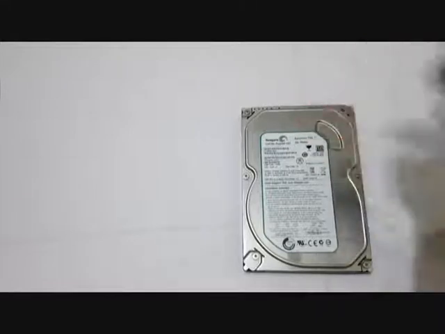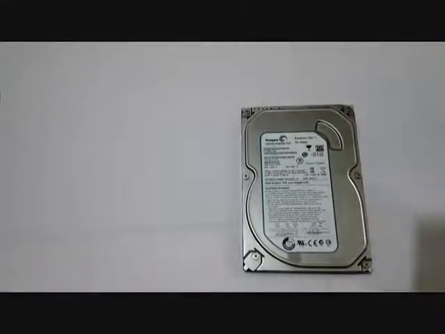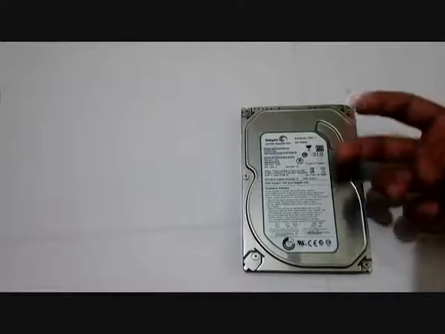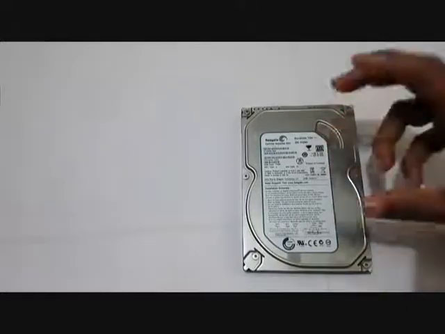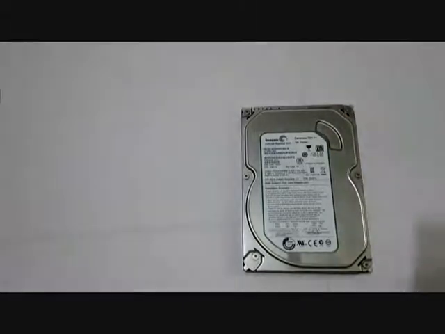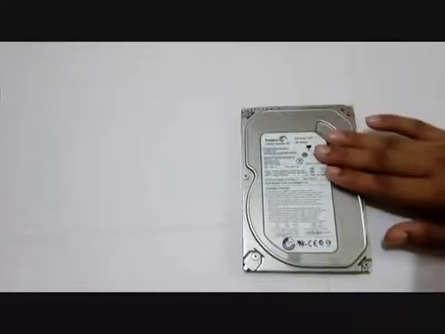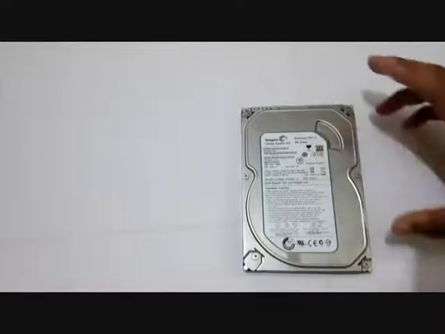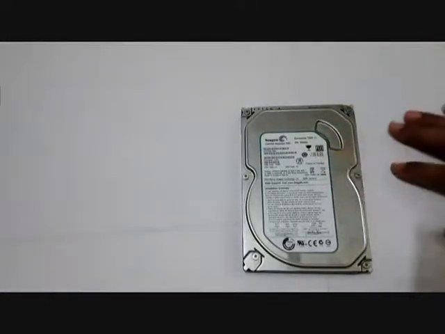So the platters inside spin very fast. The faster the RPM, the better the performance of your hard disk, and the reason is that you can read and write data at a much quicker pace.